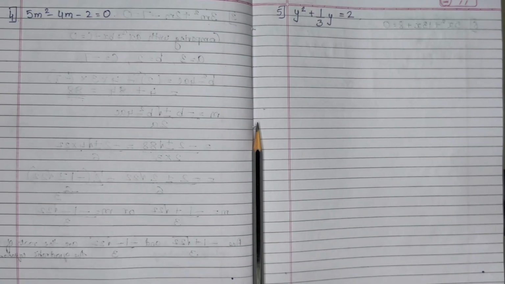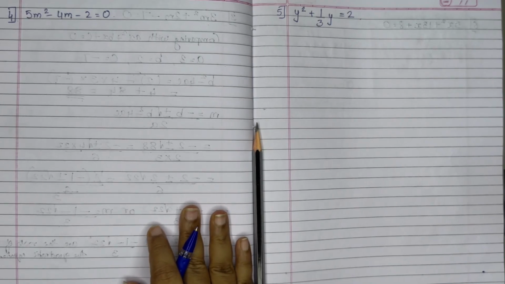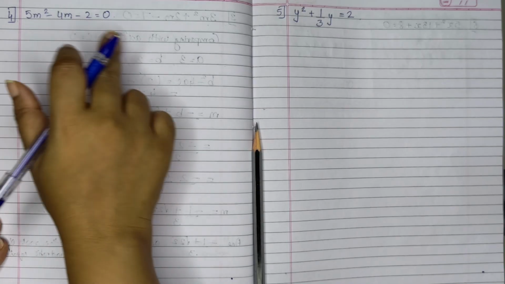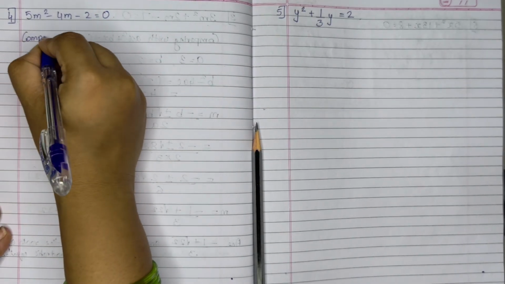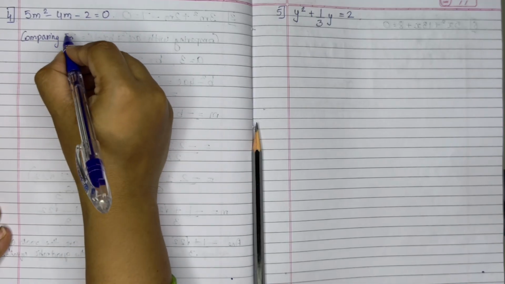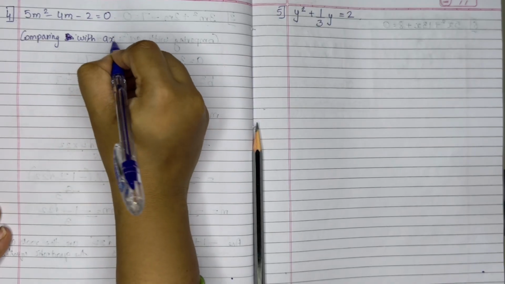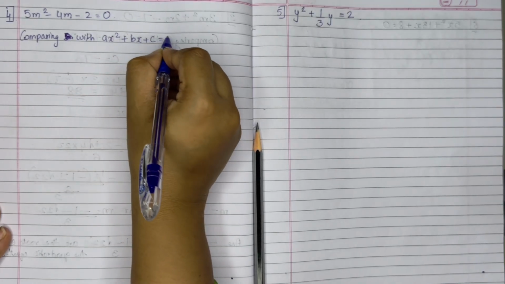Now see the fourth sum. In the fourth sum we have 5m square minus 4m minus 2. So here it is already in the general form. Now what we will do is compare with the general form. Just write comparing with ax square plus bx plus c is equal to 0.